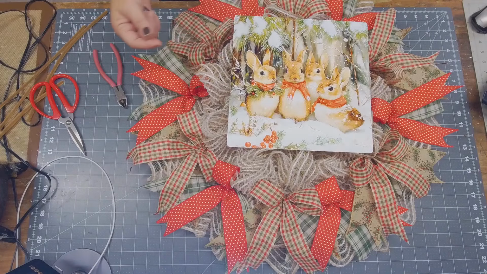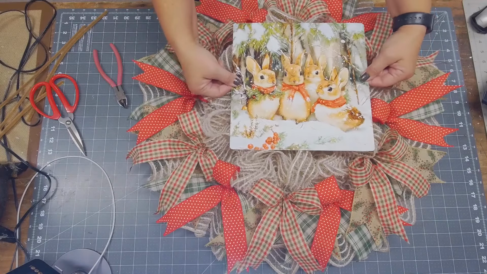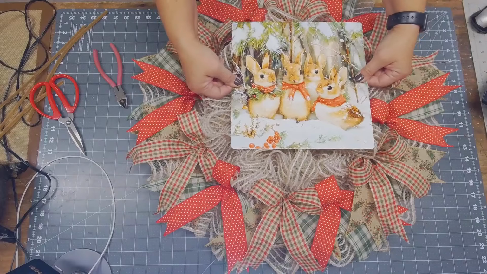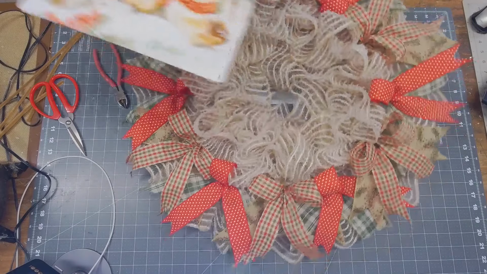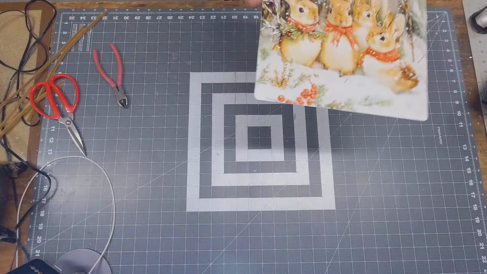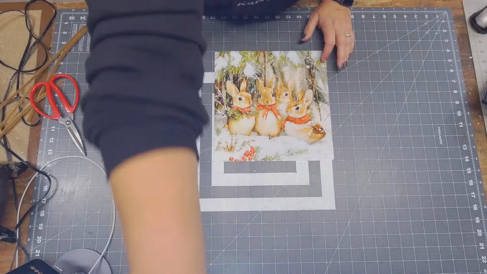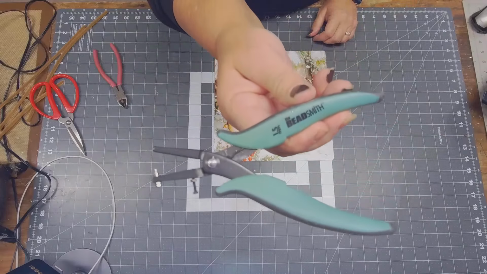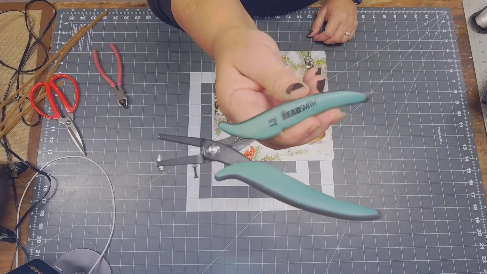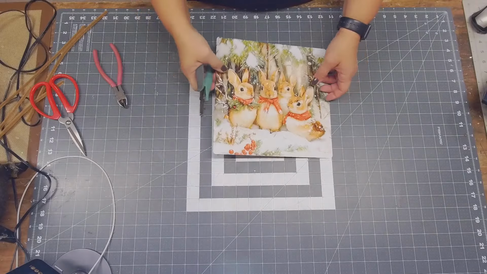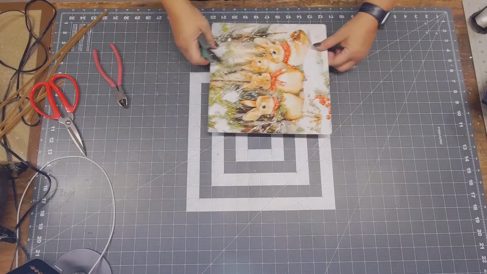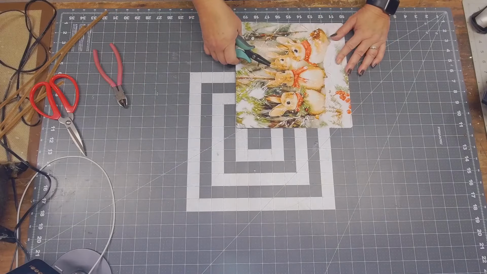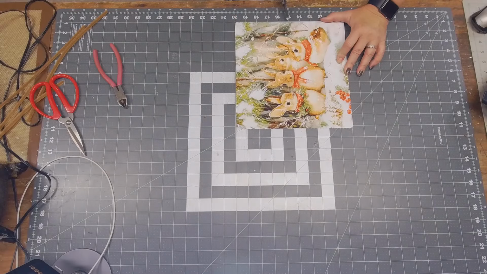But let's go ahead and attach. I'm going to attach it sideways, so just one on either side. I'm going to move this out of the way. I'm taking my 1.5 millimeter Beadsmith metal hole punch. You can get really accurate if you wanted to, and do it right at the 15-inch mark.